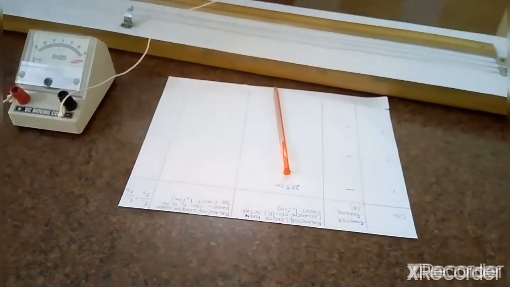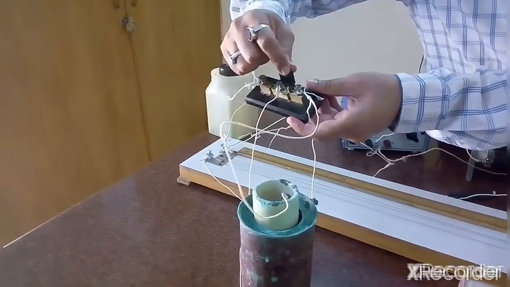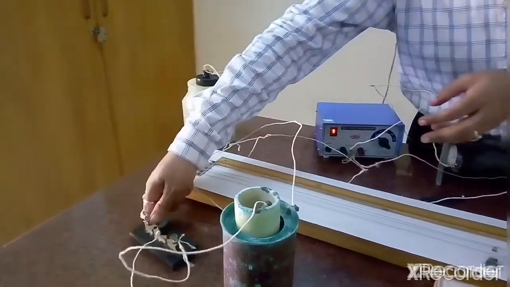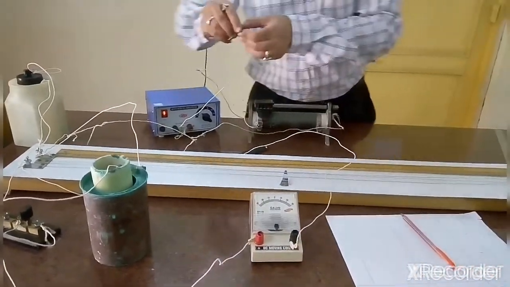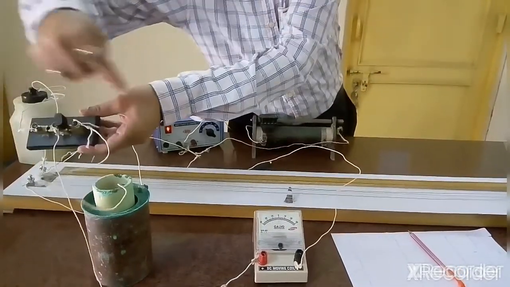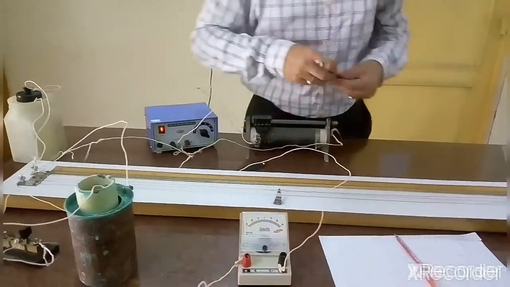Now again we are going to find out the balancing length for the Daniel cell. For that we put the plug key in this two-way key, and now this Daniel cell is connected in the circuit and we remove the other key. You see this? Only the Daniel cell is connected in this circuit here. Now we are going to take the reading again.